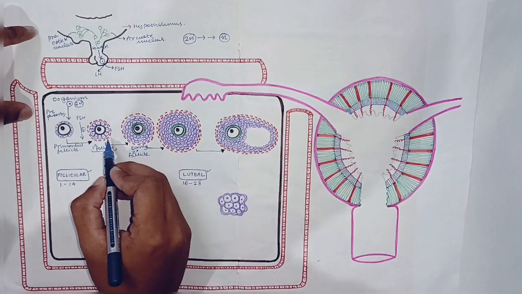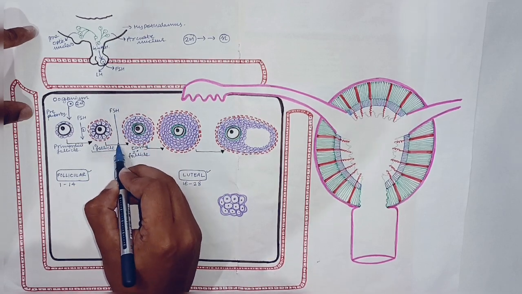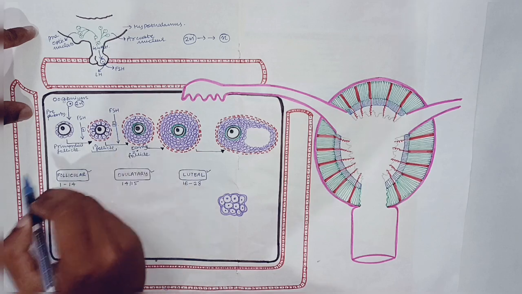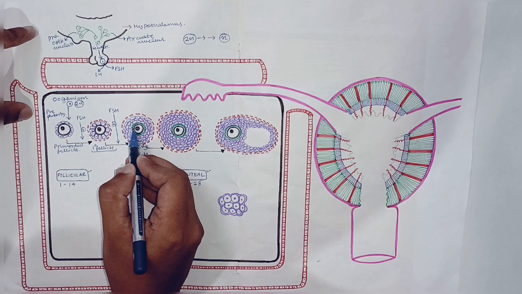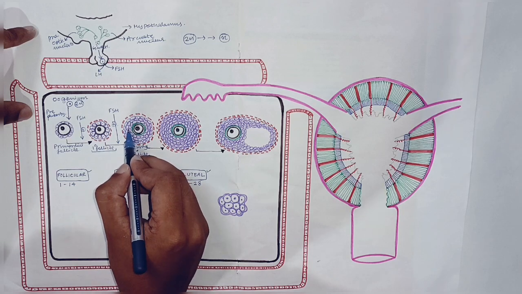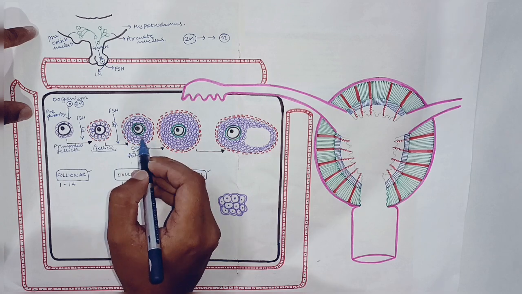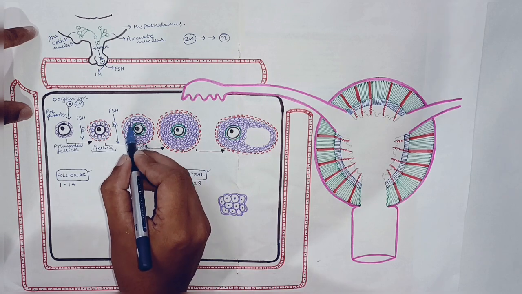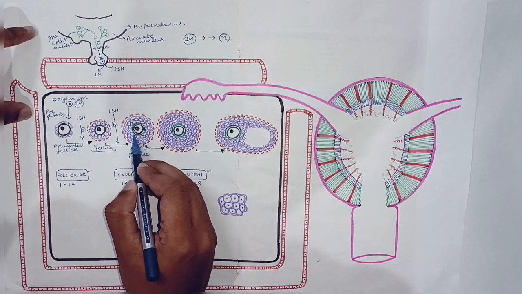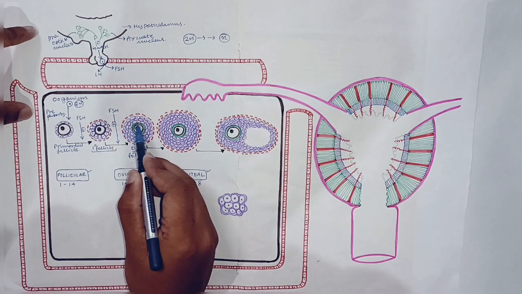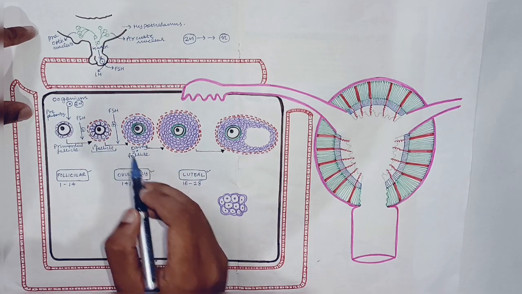FSH creates positive signals and induces these follicular cells to proliferate. They proliferate, and here you can see thousands of cells. These cells we call granulosa cells, and this green portion is known as your zona pellucida layer, and it is also created from this follicular cell.